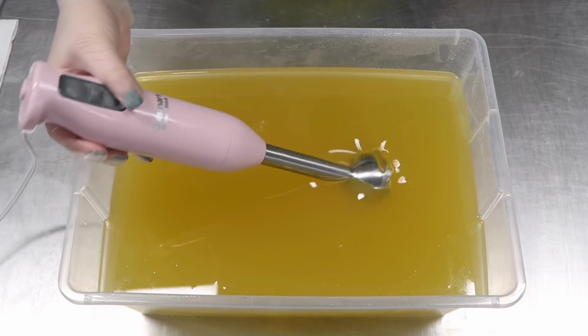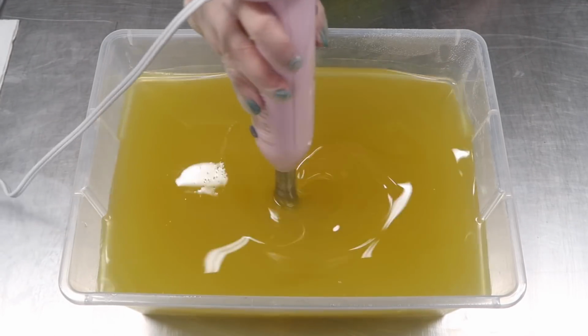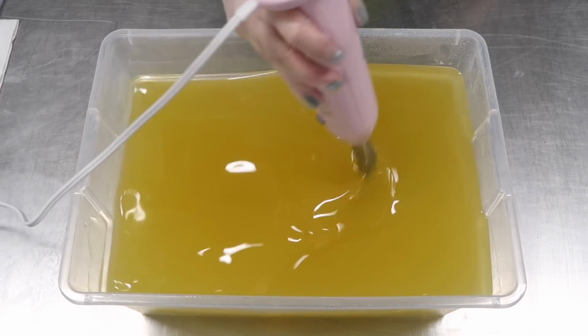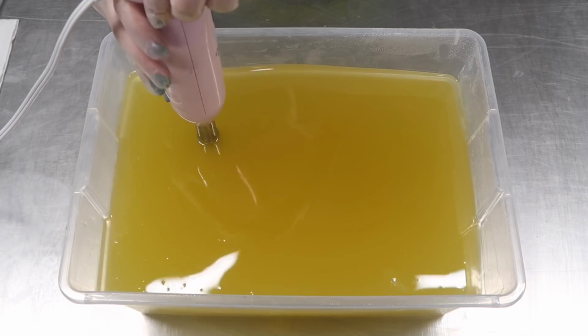All right, so using my Cuisinart stick blender, I'll leave you guys a link to the exact one I am using down below. We are going to mix and mix and mix until just past emulsion.